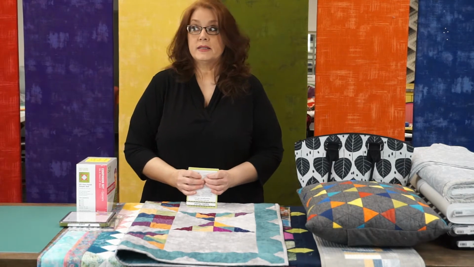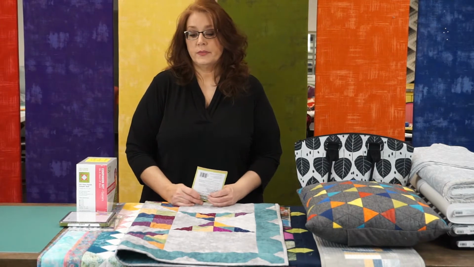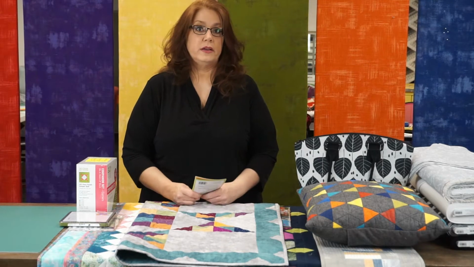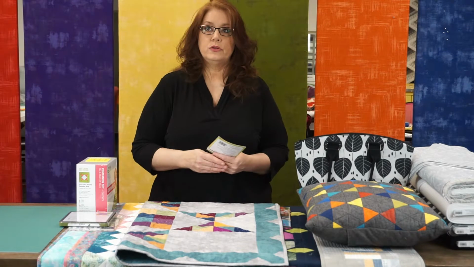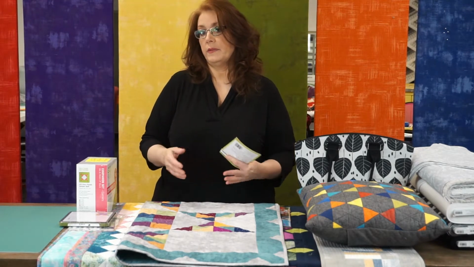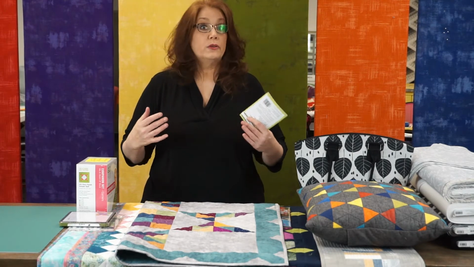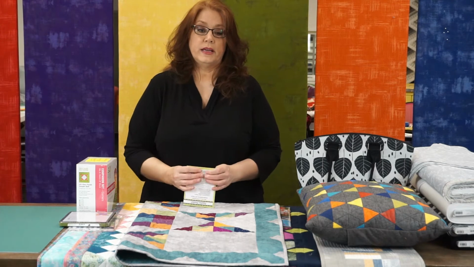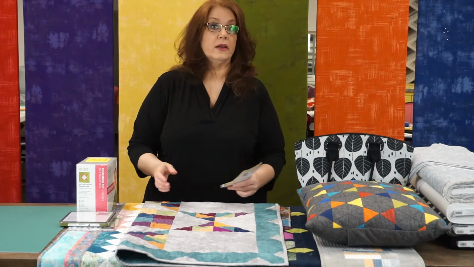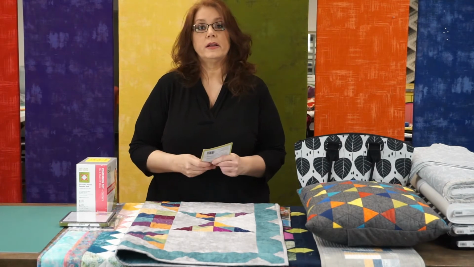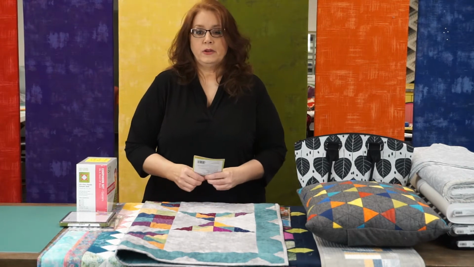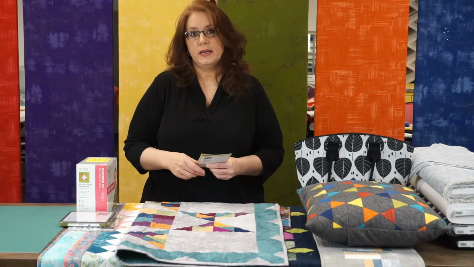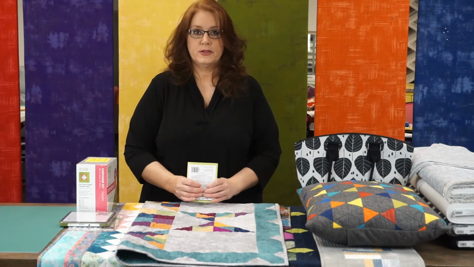So we like to mix and match different fabric lines, different styles of fabric in our quilts to make them more unique. Sometimes when you use all the same fabrics from a fabric line, a quilt can look flat, or it can look the same as everybody else who bought the same exact kit that you bought. So we're more about originality and creativity here. We like to mix our patterns and our colors.